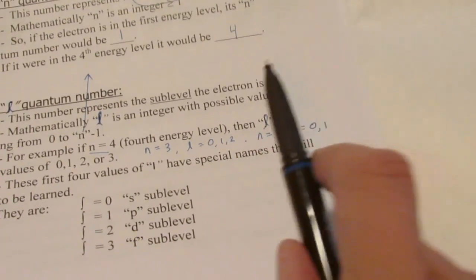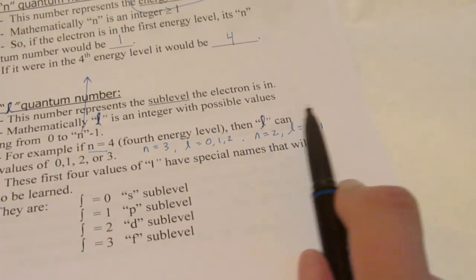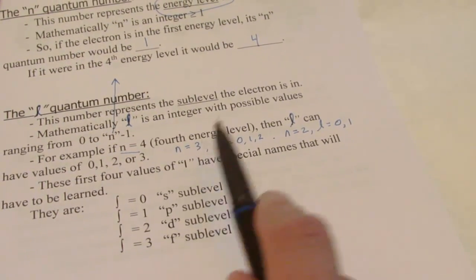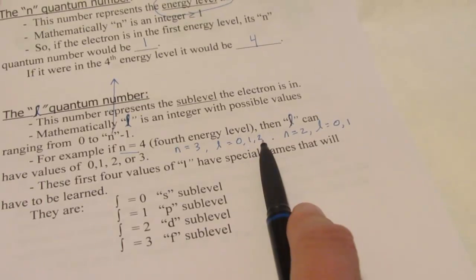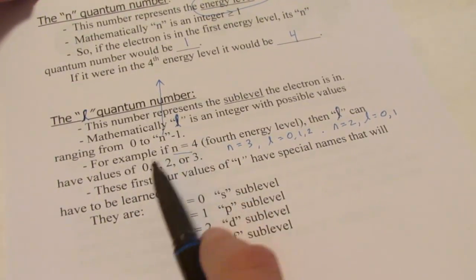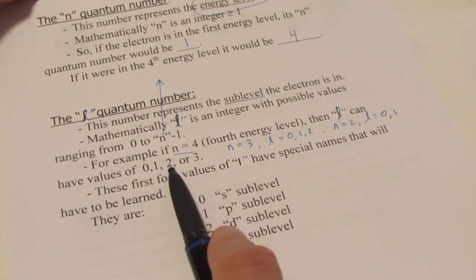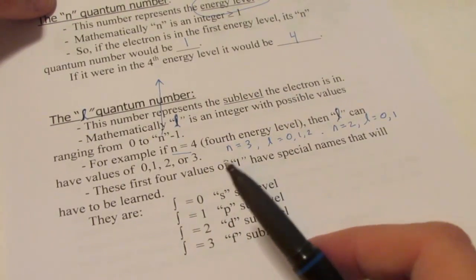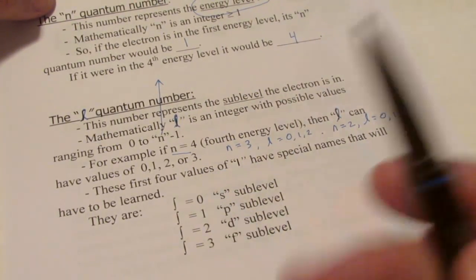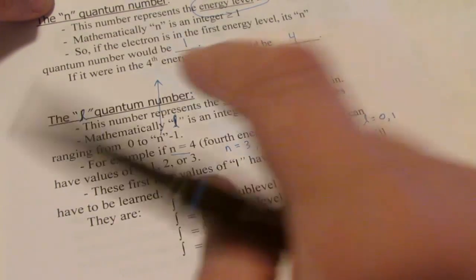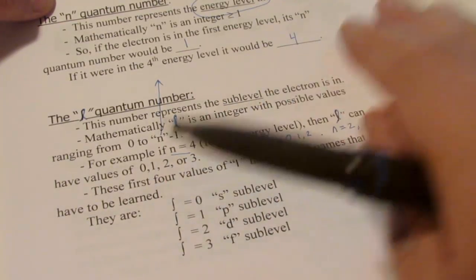Notice, please, that if there are 2 energy levels, there are 2 values for L. If there are 3 energy levels, there are 3 values for L. And as we stated earlier, if there are 4 energy levels, there are 1, 2, 3, 4 values for L. And of course, if there were 8 energy levels, there would be, you guessed it, 8 values of L. What would they be? Well, they'd start at 0, and then we'd have 1, 2, 3, 4, 5, 6, and 7.